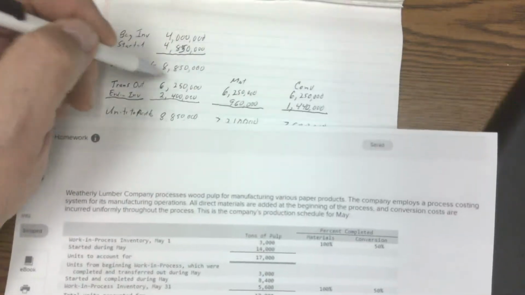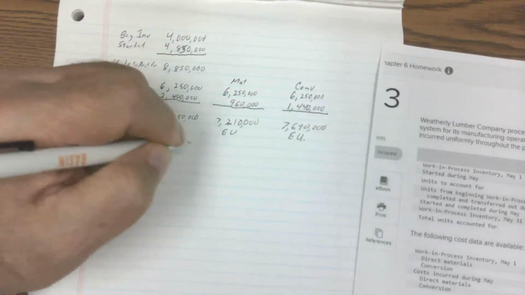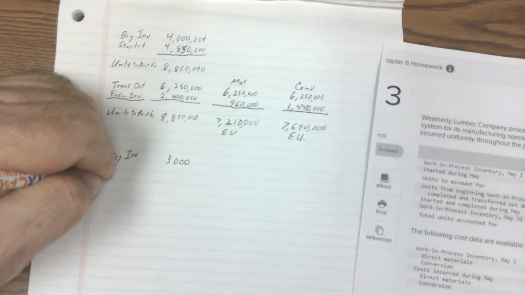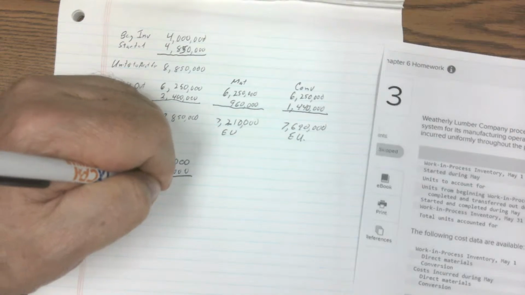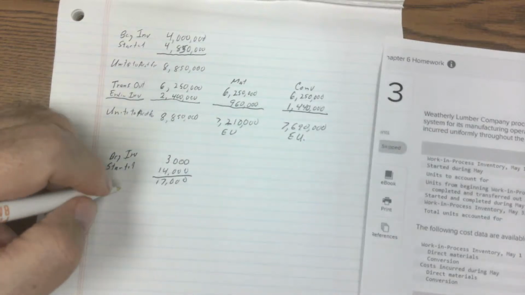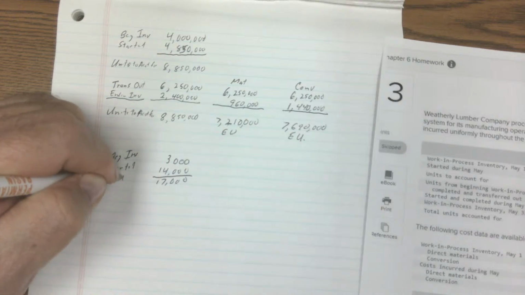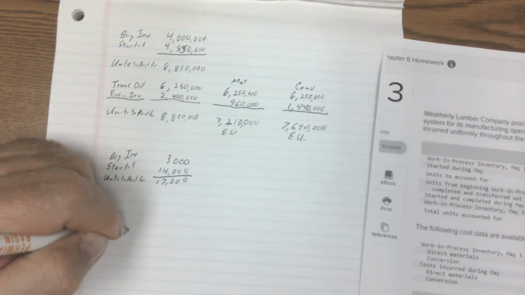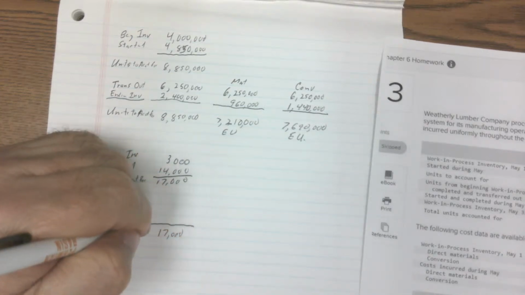We need the units to account for, just like we did here. So we start with the beginning inventory is 3,000. And then we started in May is 14,000. And that adds up to 17,000, which they already gave you right here. Okay, then we come down here and we know the units to account for. We can label that. We know that's 17,000, the units to account for.